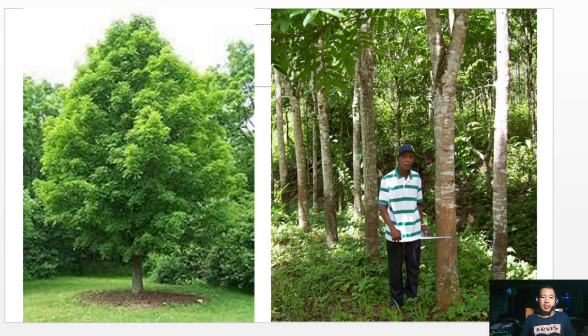Then we have the mulabe. How I wish to share with you a clear picture of what a mulabe is, but unfortunately I wasn't able to find one on the internet. So perhaps we can request your classmates from Bulalakaw to share with us a clear picture of a mulabe tree. So meron pa sa part ng Mansalay and Bulalakaw. So hopefully they can share with us some clear picture of a mulabe tree.